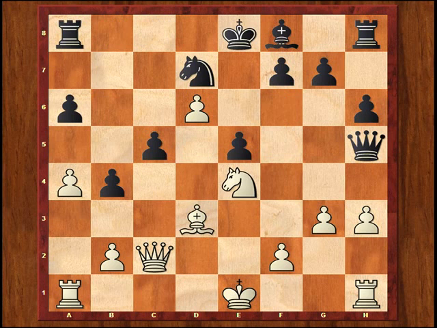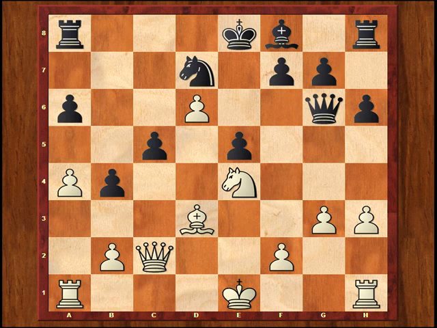So black refrained from pushing the f-pawn and played queen to g6. Now, white could play knight takes c5. There's nothing wrong with this, but he prefers to keep the position as much under control as possible and plays rook to d1.